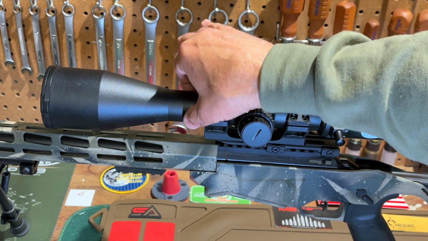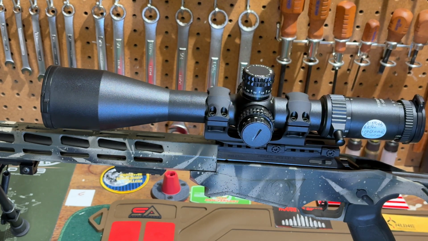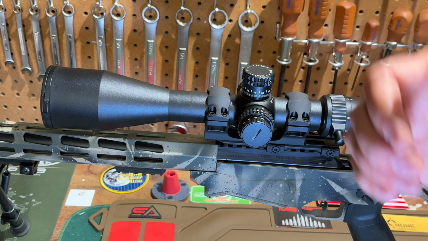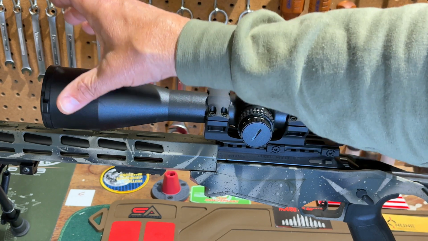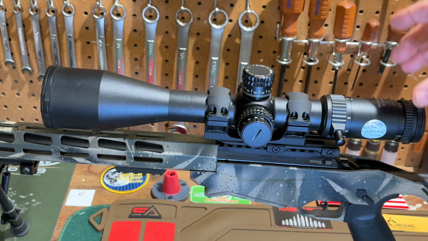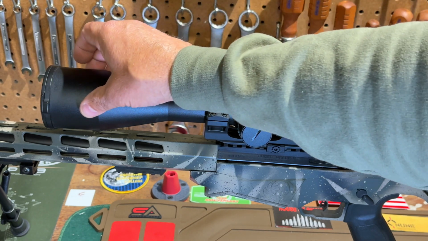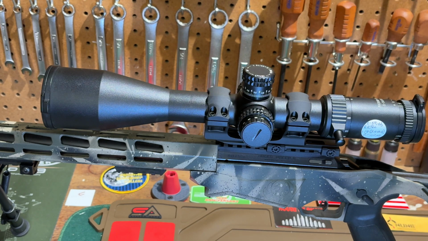In general, the larger the tube, the more light that can be transmitted to the shooter's eye to provide a brighter image of whatever is being viewed downrange. Similarly, the larger objective lens gathers more light, and that also helps to increase the brightness of the image, and particularly with the objective lens, that helps out a lot in lower light conditions.